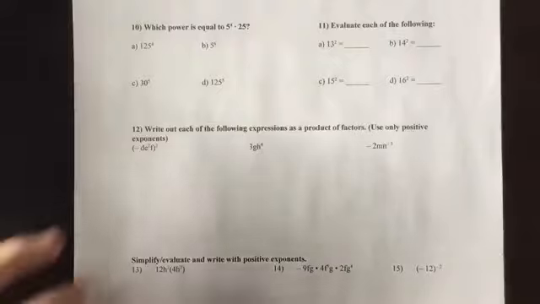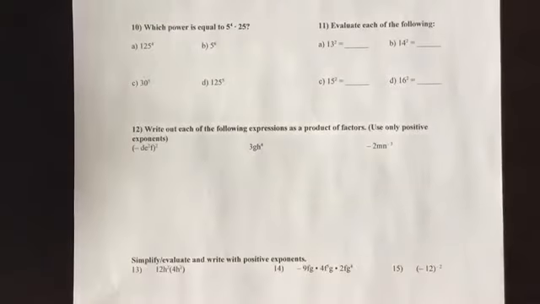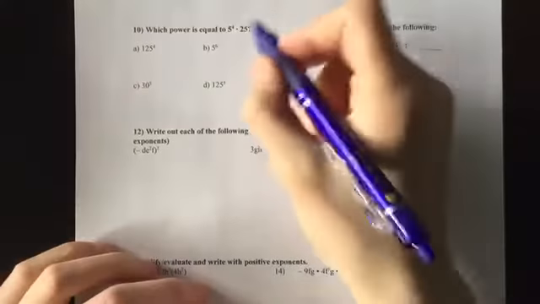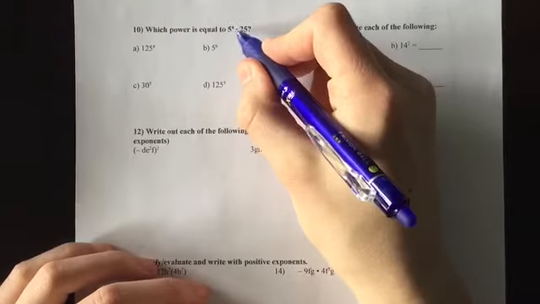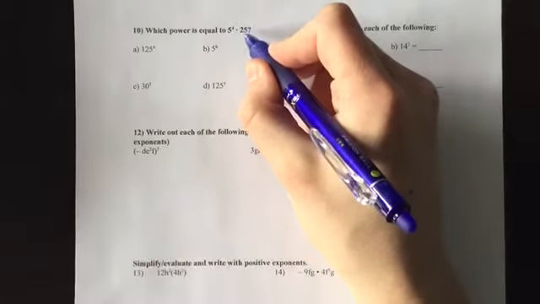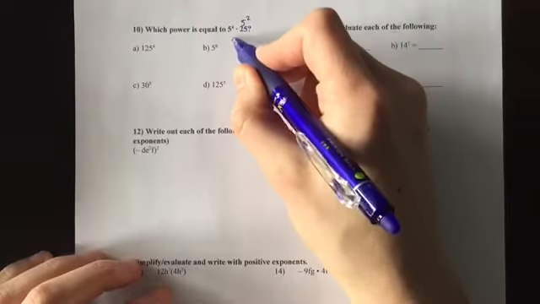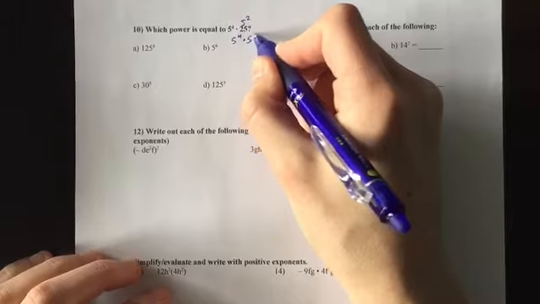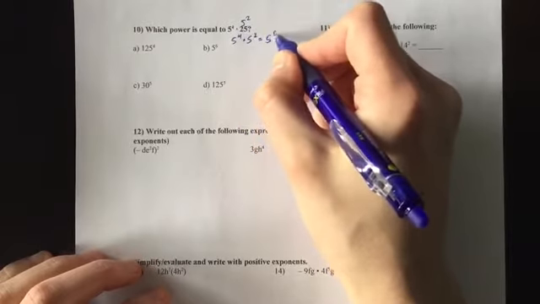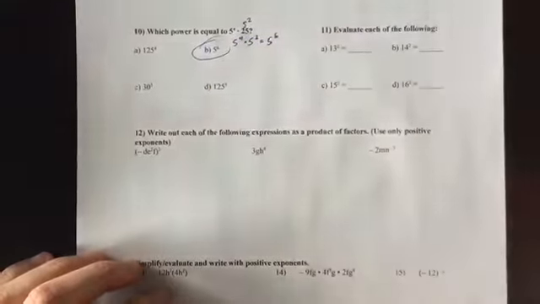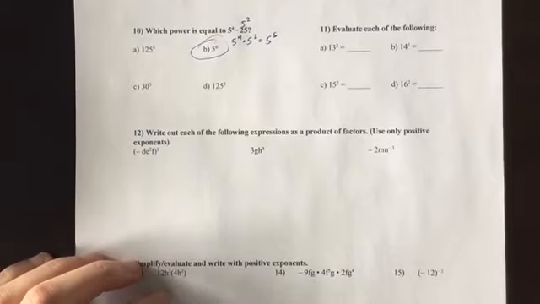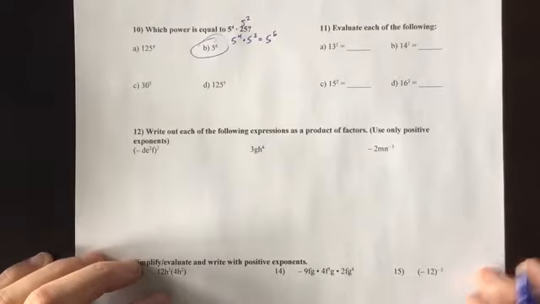On page 2, number 10, which power is equal to 5 to the 4th times 25? We want to be a little creative in our thinking. See how this is a power of 5, 5 to the 4th? We want to realize, oh, 25, that's 5 squared. So that's really 5 to the 4th times 5 squared, which is 5 to the 6th. Oh, that's answer choice B, right? Sort of using our rules to our advantage.